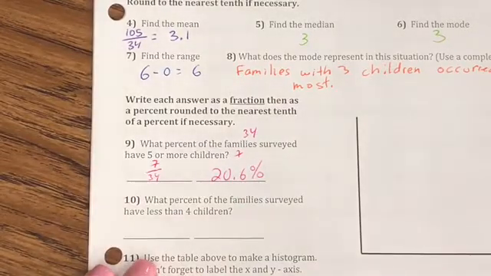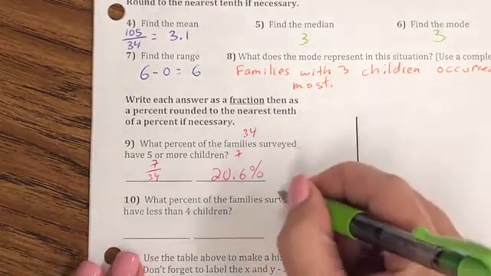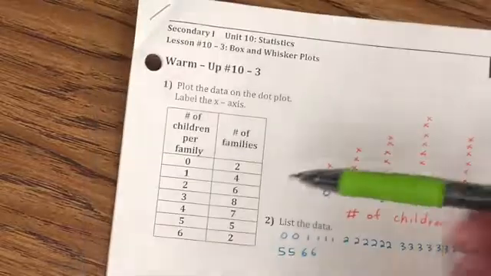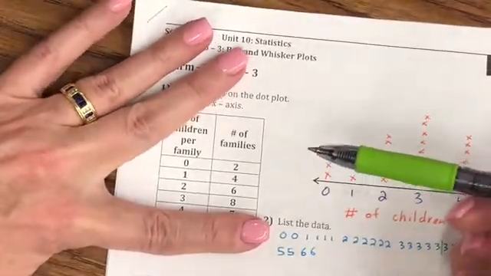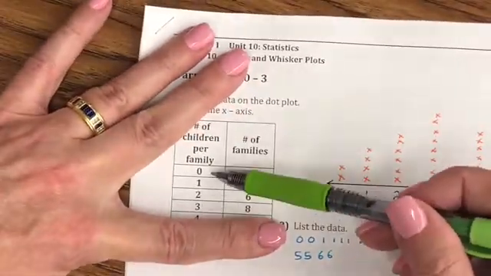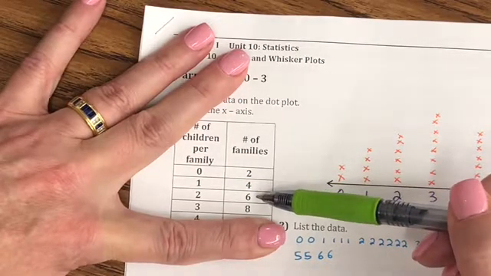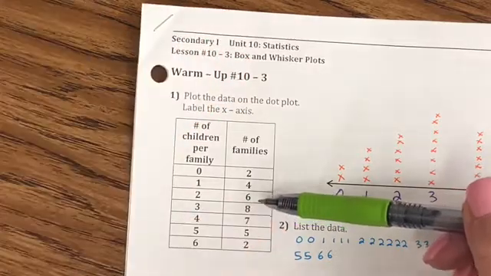Okay, what percent of the families surveyed had less than 4 children? Once again, I know there were 34 families that were surveyed. So I look up here. So less than 4 children would be 3 down to 0. So I have 2 plus 4 is 6, plus 6 is 12, plus 8 is 20.